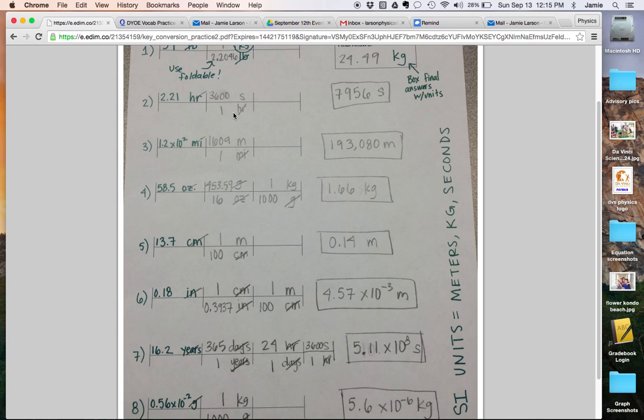Another way to do this would be to go from hours to 60 minutes. And then in the second conversion factor, you would have 1 minute in the denominator and 60 seconds in the numerator. You would get the same answer either way, just a more broken down problem.